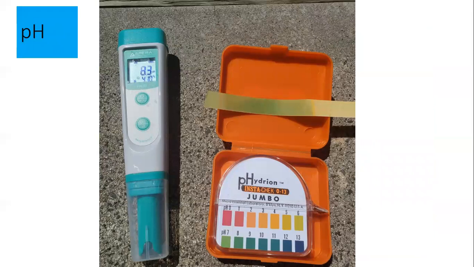Our next measurement is pH. So this one is looking at how acidic or how basic or alkaline the water is.